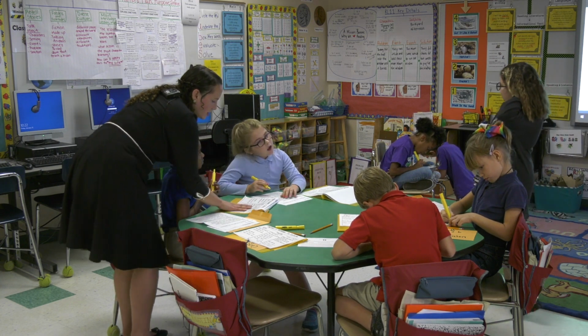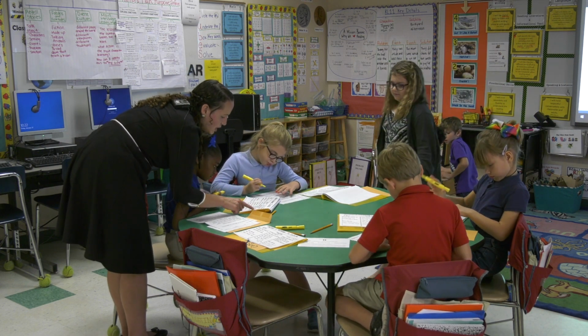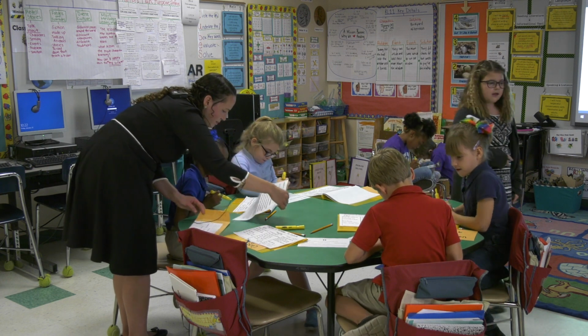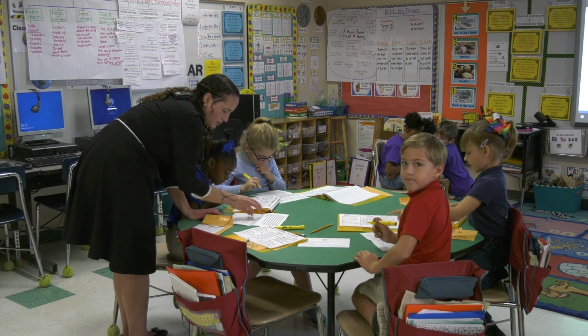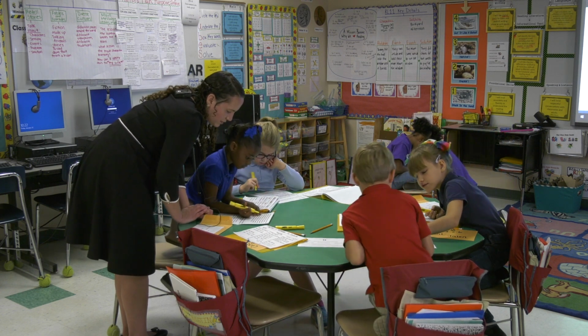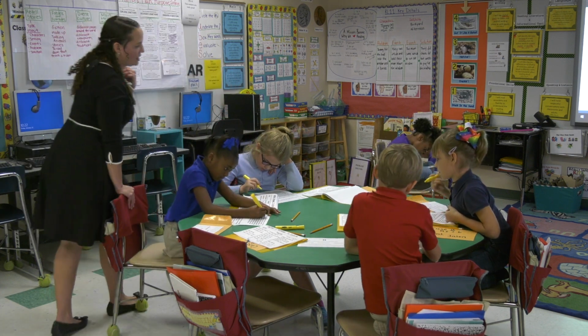Okay, so let's look here. Let's look here at the anchor chart. So when the author is answering a question, you may see clue words like why. So you may see because or why. Okay, go ahead and start filling out your evidence tracker.